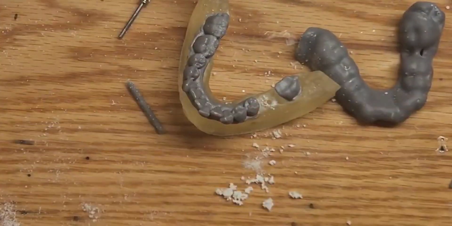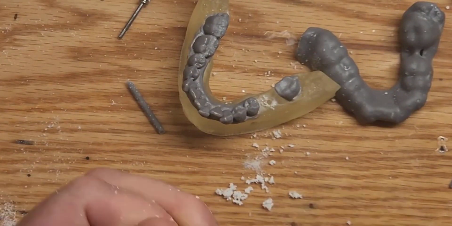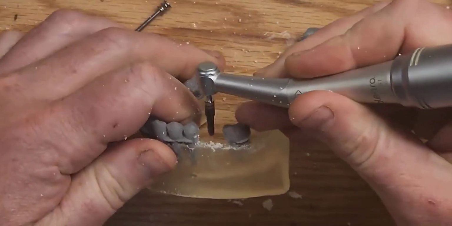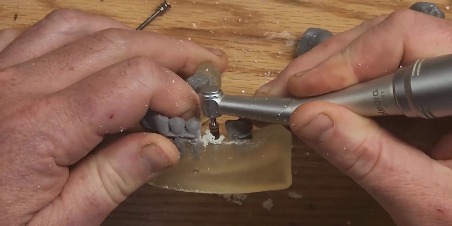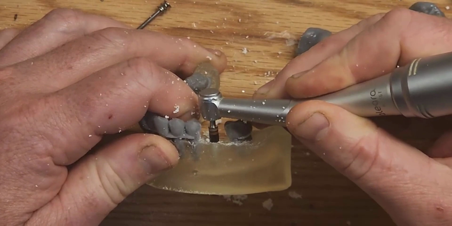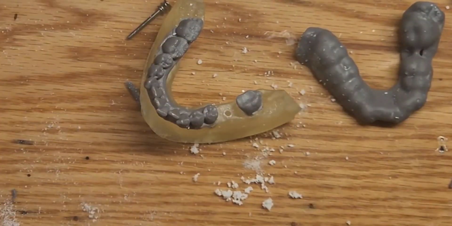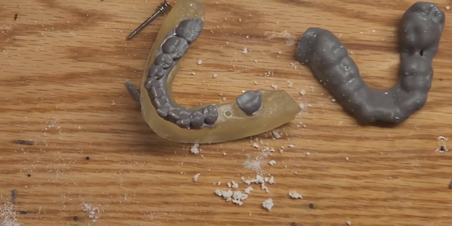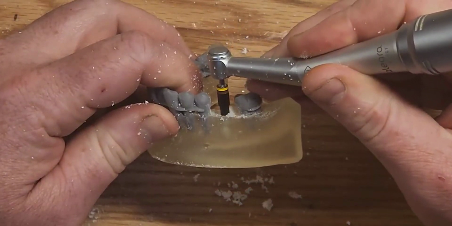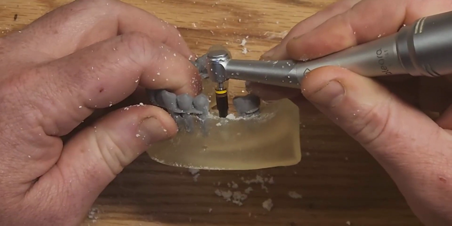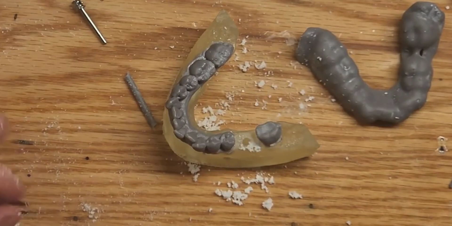And we could just go all the way up in our drill sequence. And I think this called for like a 5.0 implant. But as you can see, it's not going to be a problem to drill on this.